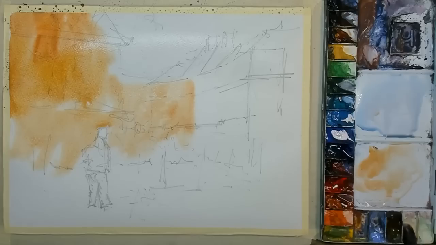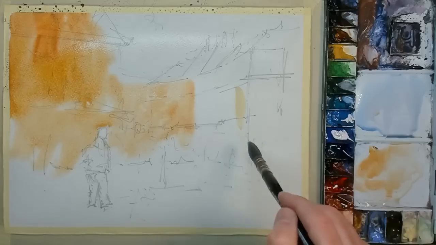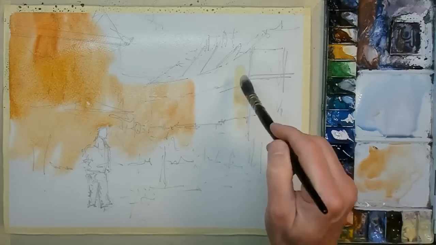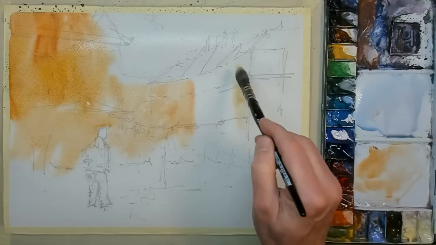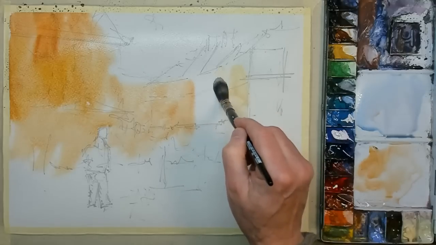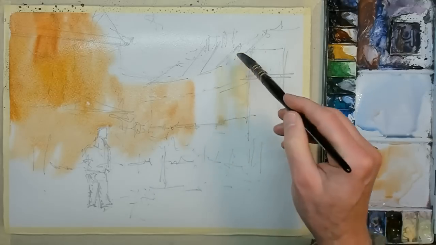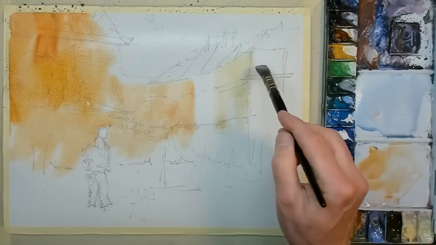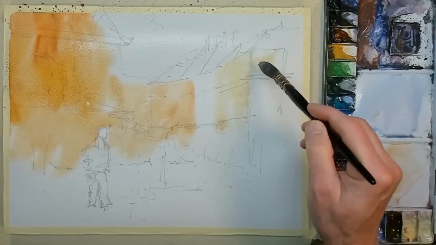I've got down in the bottom right corner a new paint for me. This is gouache. This one is actually not Jackman's Art Materials. Jackman's Art Materials don't do gouache yet, but this is a Naples yellow light gouache.